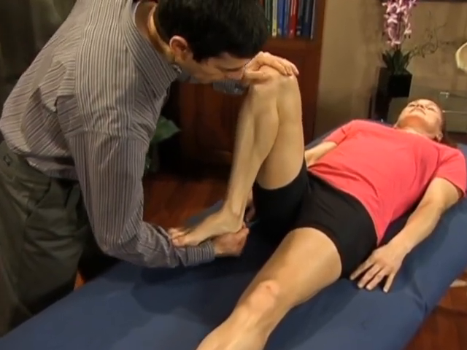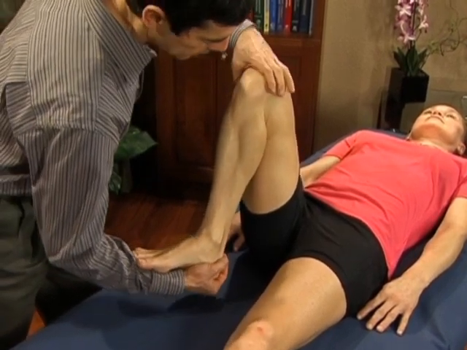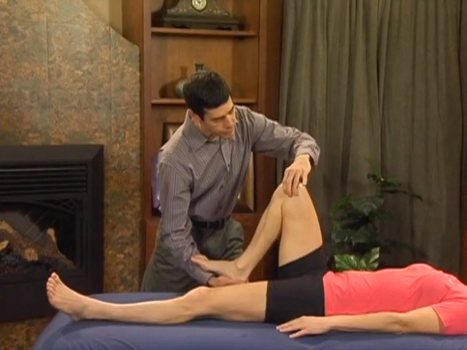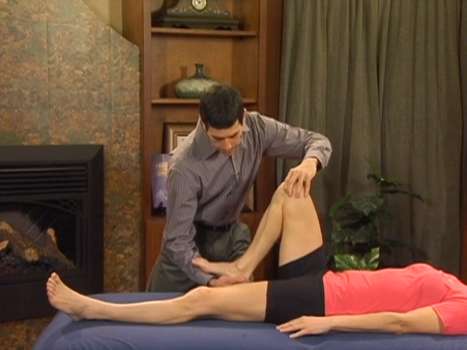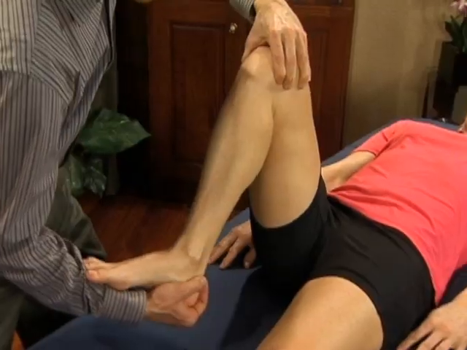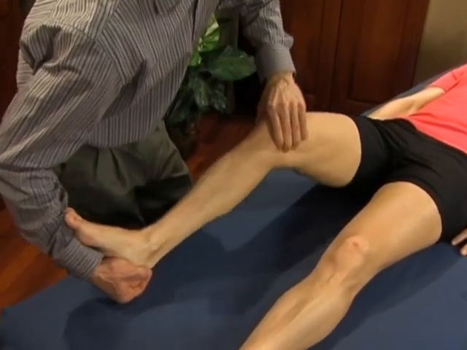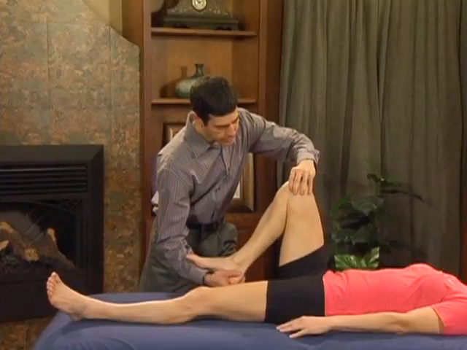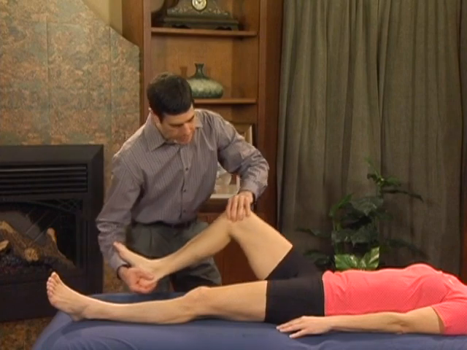Tuck the heel as close in as you can with the knee fully flexed and your hand cupping underneath the client's leg. Your fingertips are on the medial joint line, your thumb is on the lateral joint line. With the foot laterally rotated, simply bring the client's leg out into extension and come back up. Do that again. Come back up.